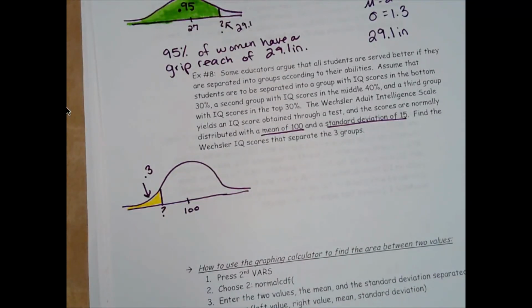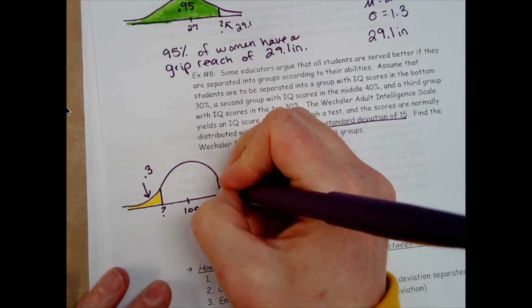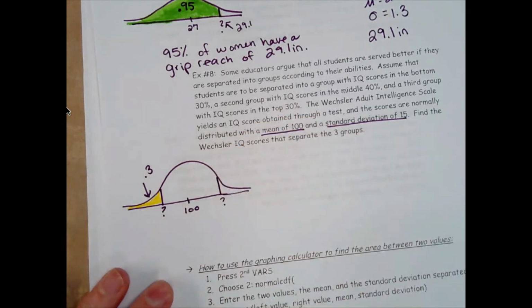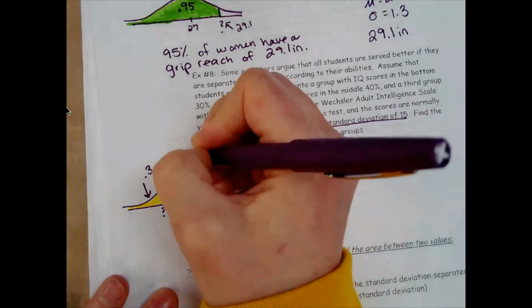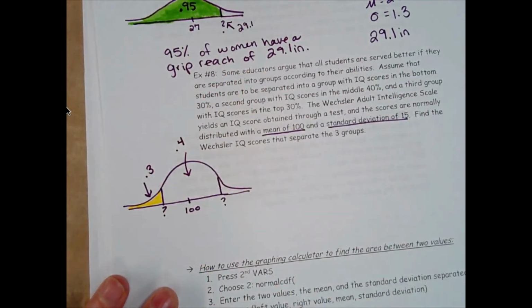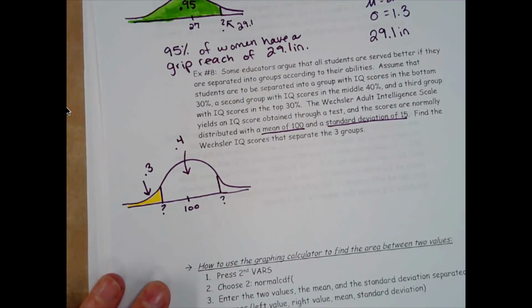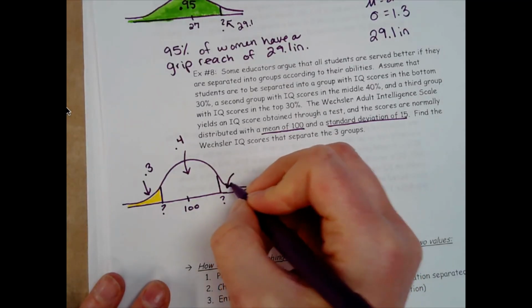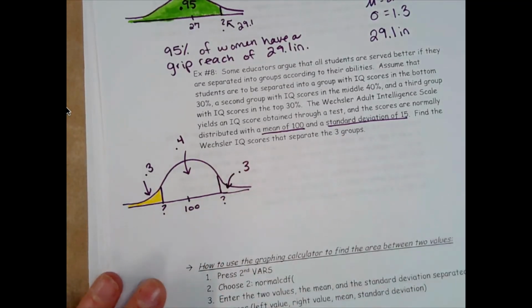Then it says the second group is the middle 40 and then the top 30. So it's going to be symmetrical. So we want this area to be 0.4, and then this area to be 0.3.